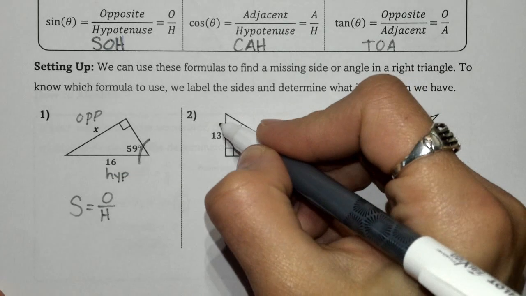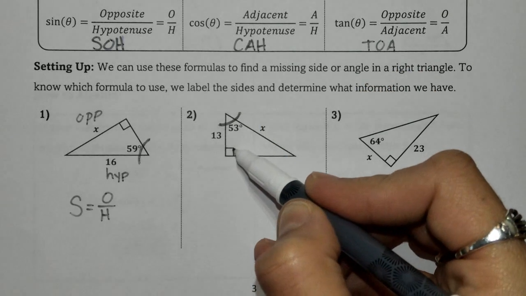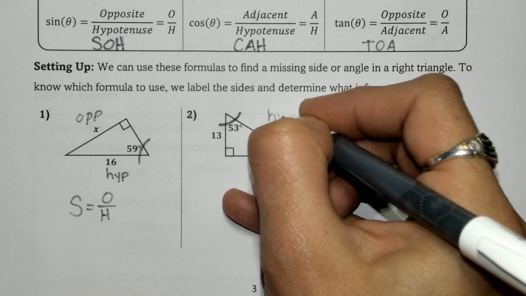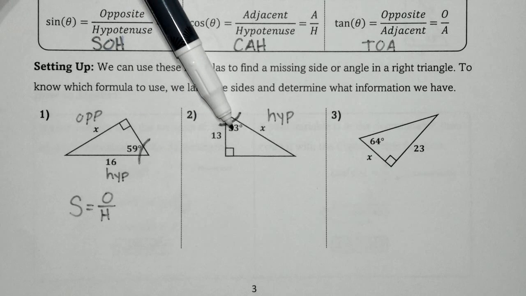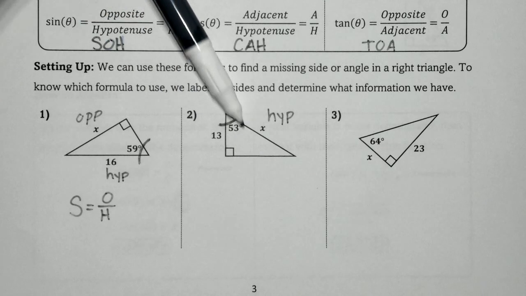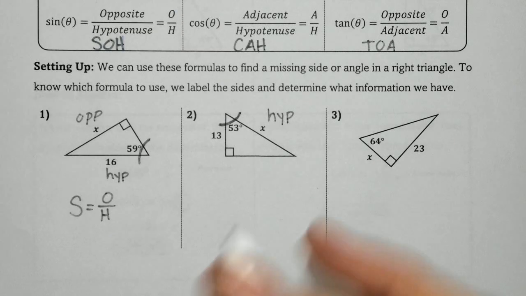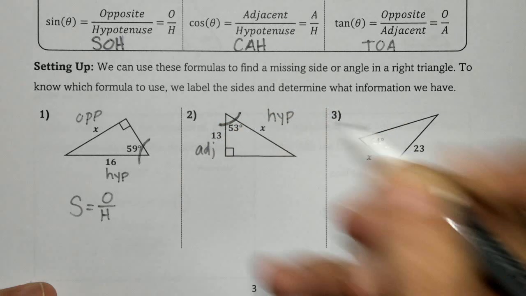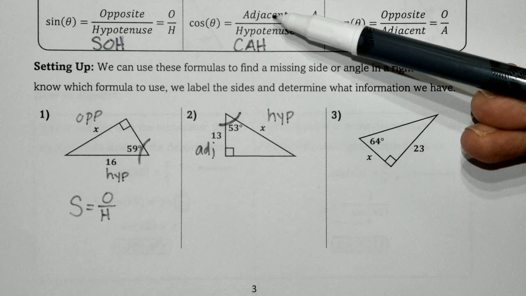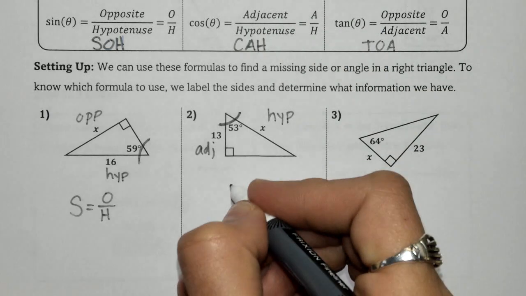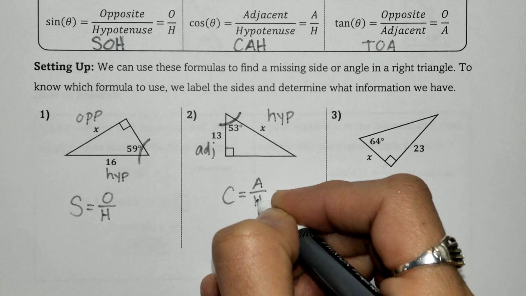Number 2, my reference angle is right here at 53 degrees. Let me check my hypotenuse first. Across the right angle, oh, I am using the hypotenuse. All right, cool, HYP. Now standing at angle 53, that side, is it on the opposite side or is it right next to me, adjacent? And it is right next to my angle. So I got my ADJ. And looking up top, we're seeing here that the adjacent and hypotenuse are used with cosine. So we're going to have the cosine is adjacent over hypotenuse.